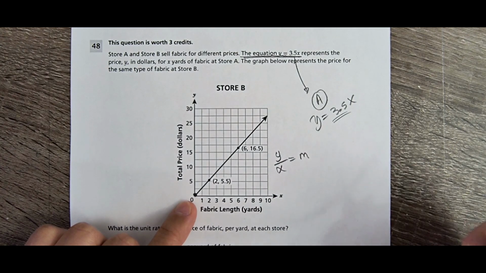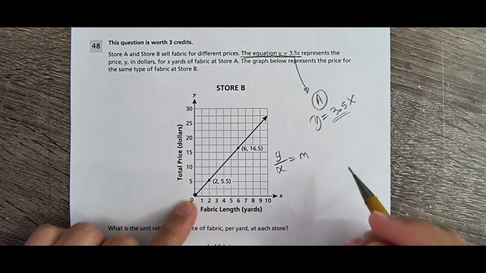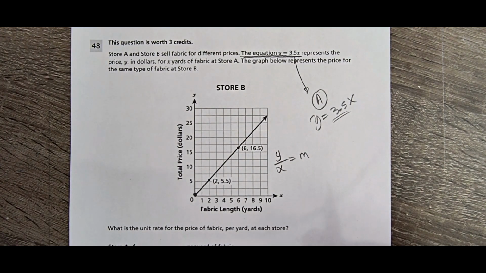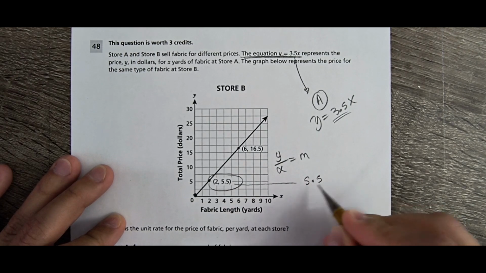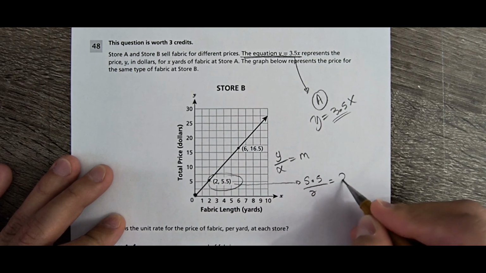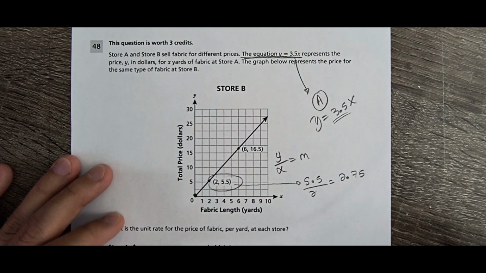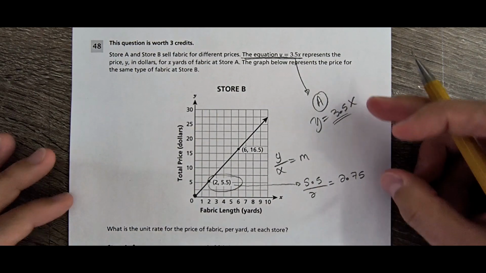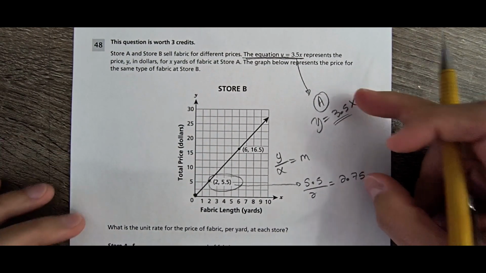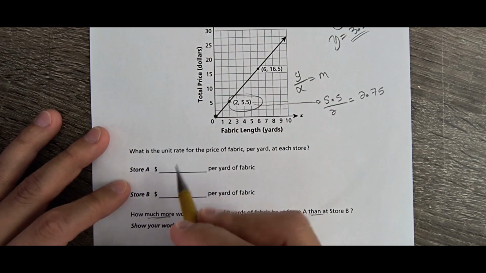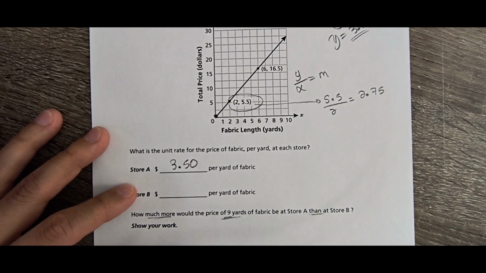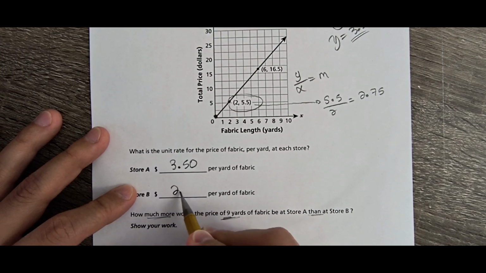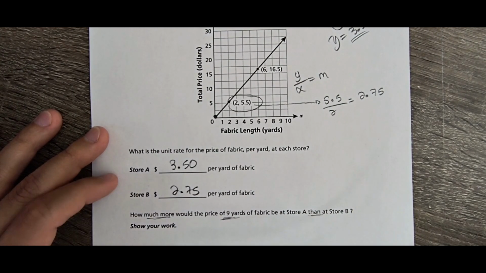So we do 5.5 divided by 2, I'm using this point, and we will obtain $2.75 per yard of fabric. So we already have the answer for the first question. Store A charges $3.50 per yard of fabric, and store B charges $2.75. I already have very valuable information that I can use.